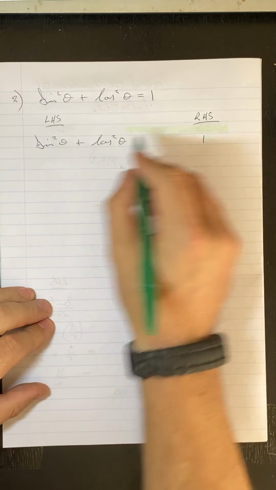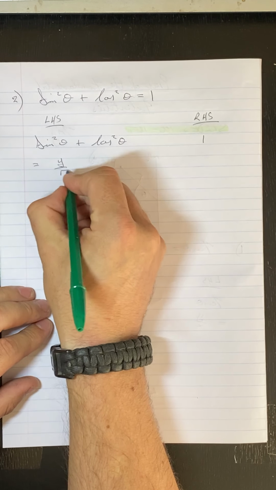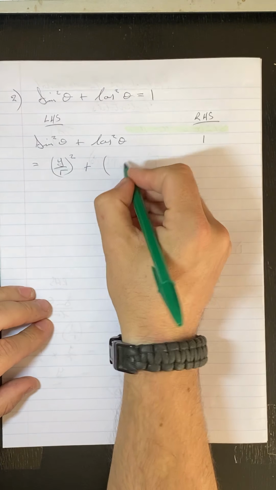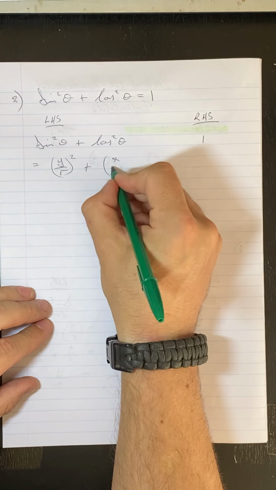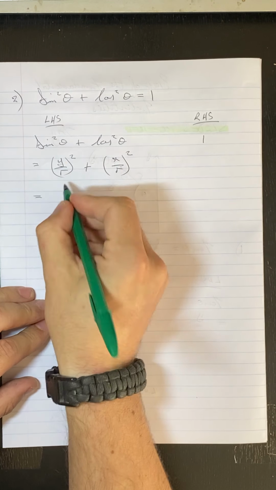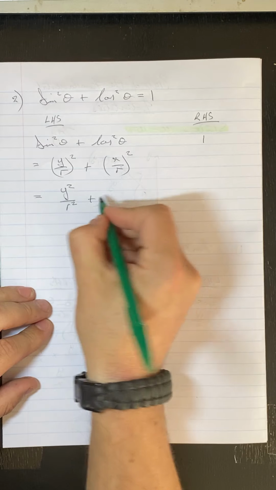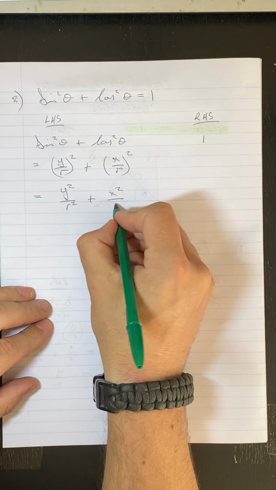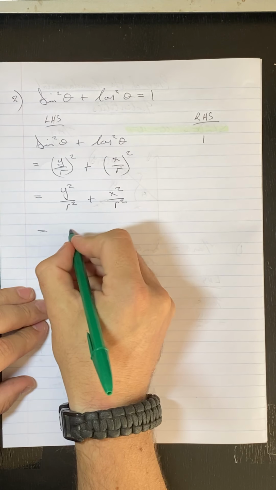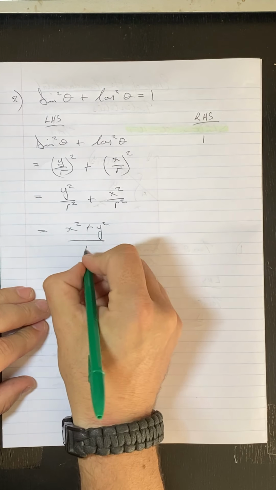Sine in terms of x, y, and r is y over r, and that is squared, plus cos in terms of x, y, and r is x over r, and that is squared. So we get y squared over r squared plus x squared over r squared. That gives us x squared plus y squared over r squared.